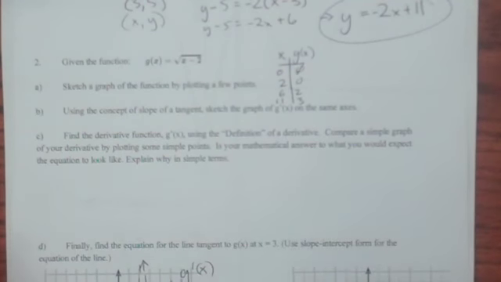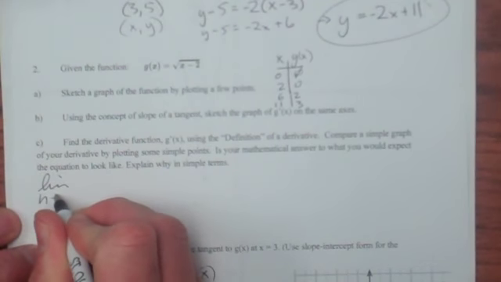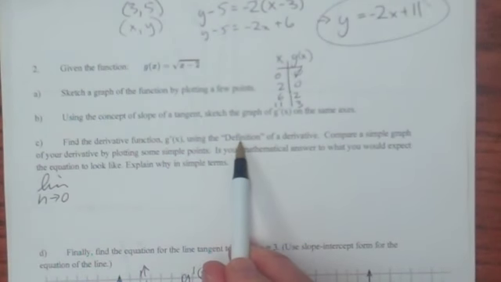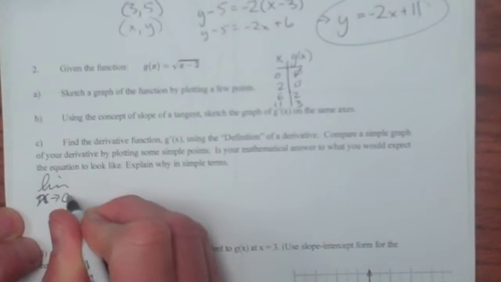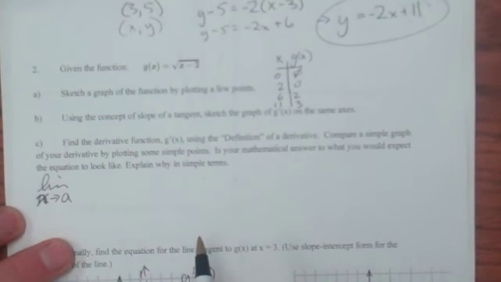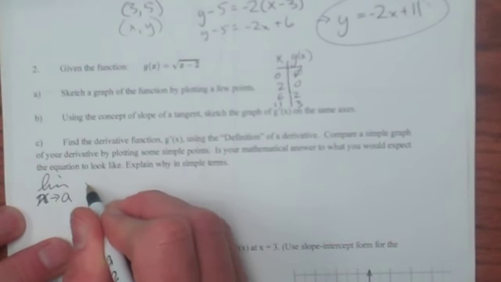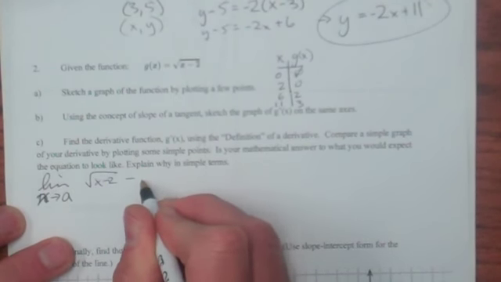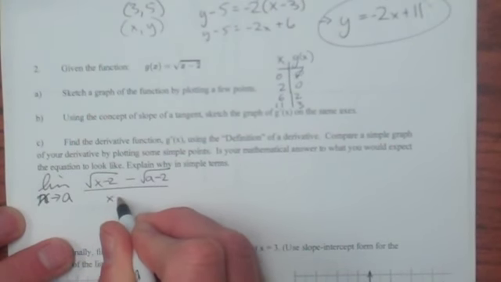There's not much space here, so I'm going to squeeze it in. It's the limit as h goes to 0. That is the definition. That is, x goes to a. And I have then my f of x, which is radical x minus 2, minus f of a, which is radical a minus 2, all over x minus a.